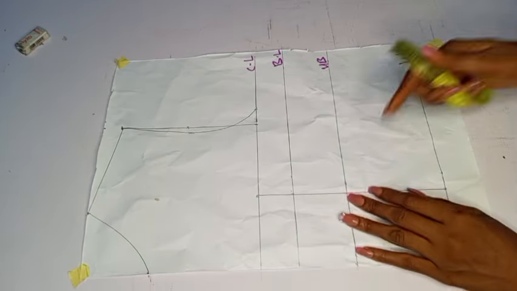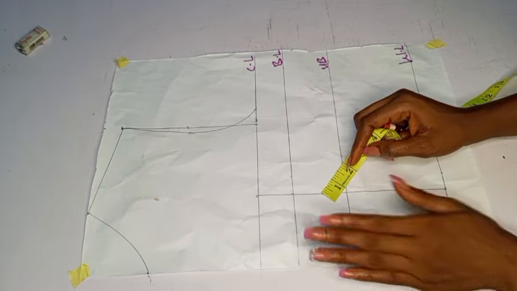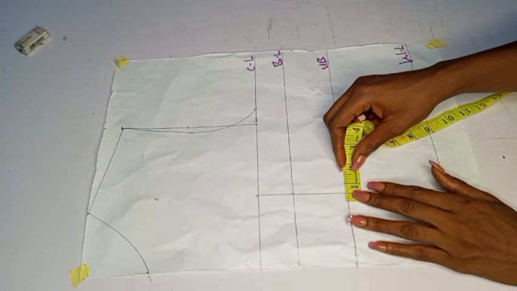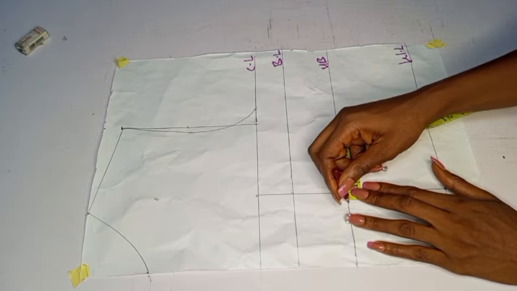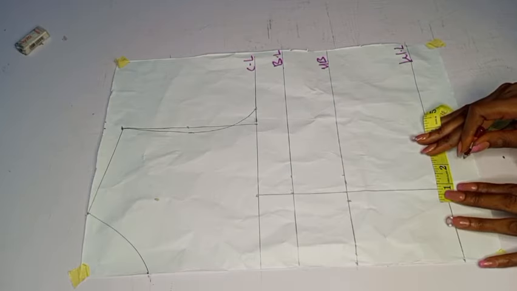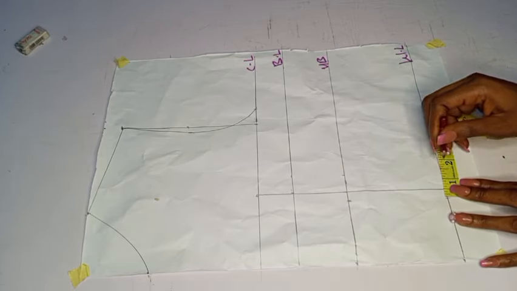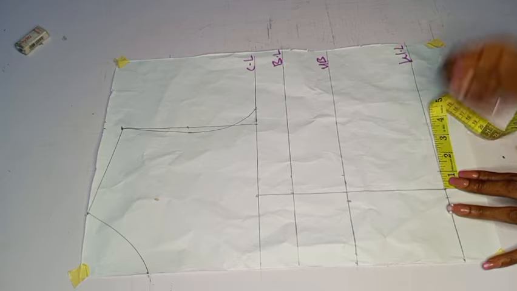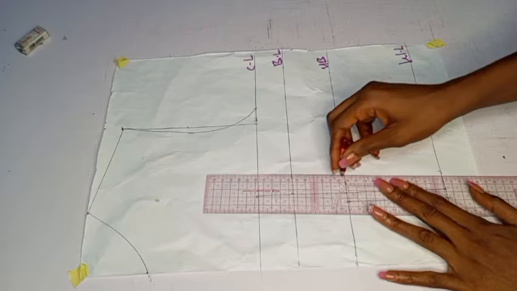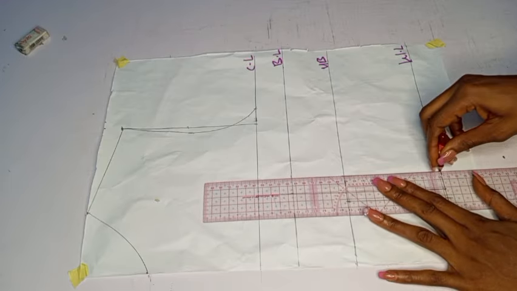Then on the under bust line, on the center front I'm going to mark half an inch. Then on the side front I'll mark 1 inch. But if you're a plus size person, mark 1.5 inches on the center front and then 2 inches on the side front. I'll mark 1 inch here. Then I'll mark half an inch here also, and then 1 inch on the side front. I'll go ahead and connect the points together with a straight line this way.